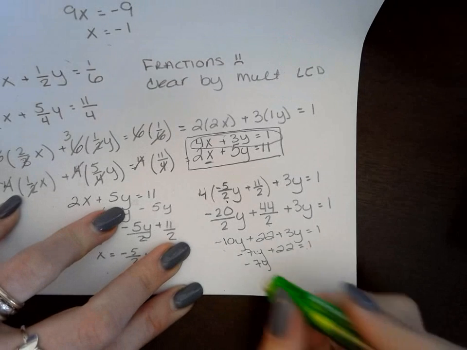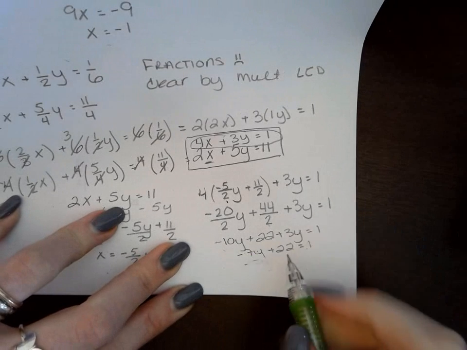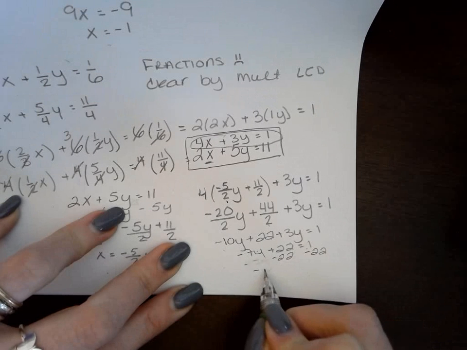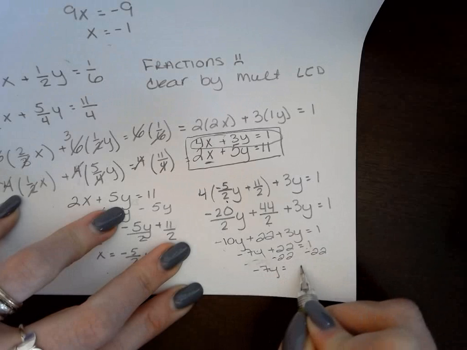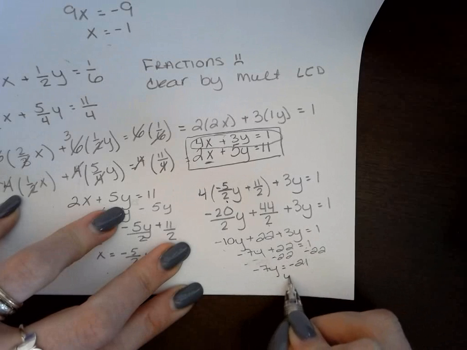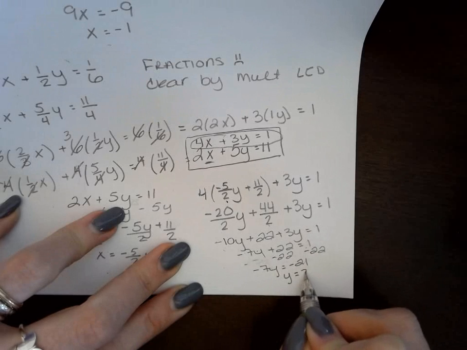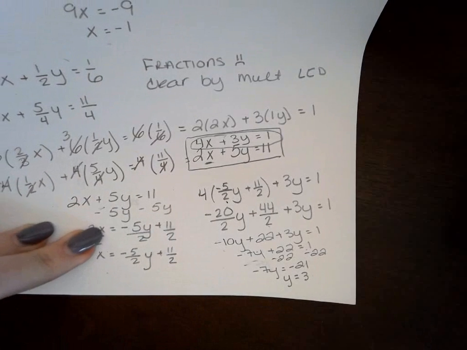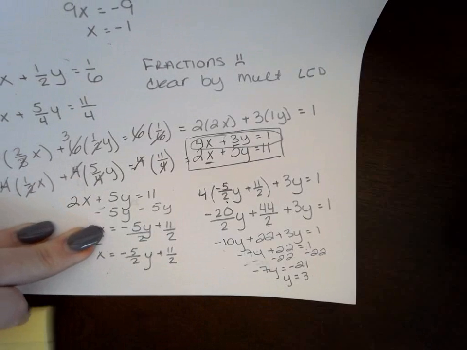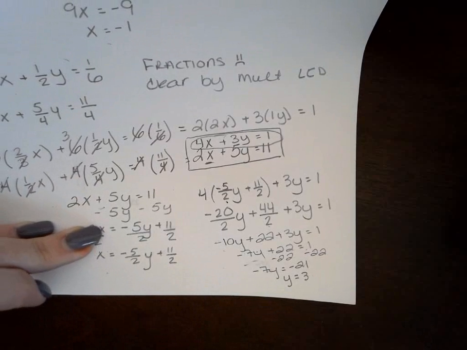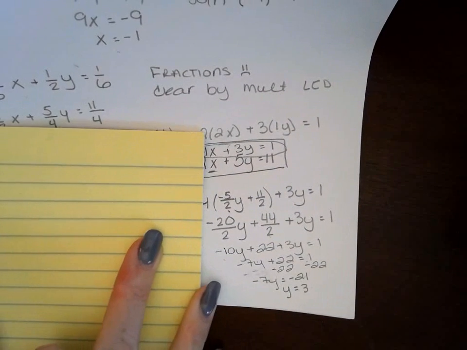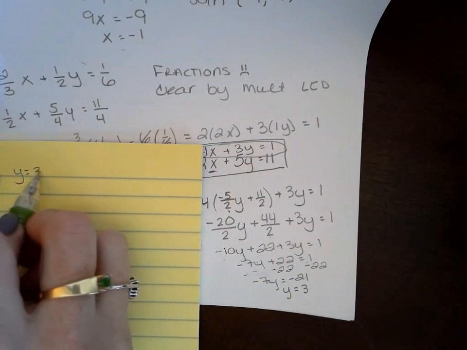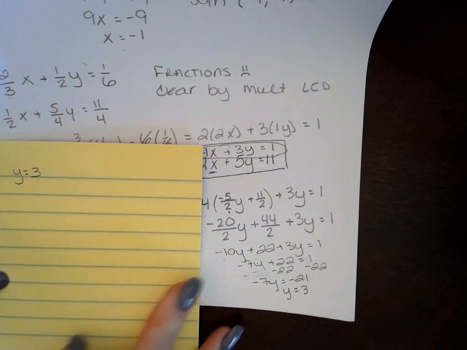I need to get rid of my 22. Subtract 22 from both sides. We have negative 7y is equal to negative 21. Y is equal to 3. So, unfortunately, we are not yet done, but we're told that y is equal to 3. That's what we found out.